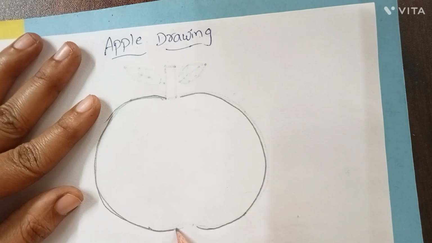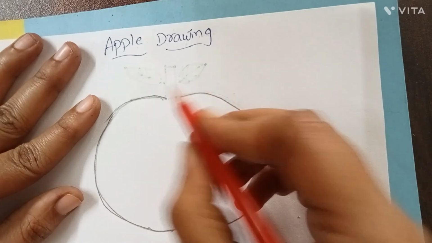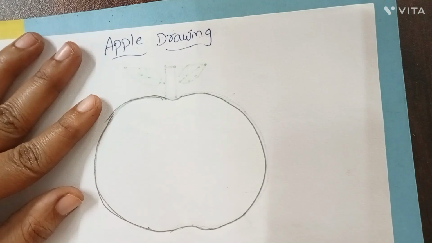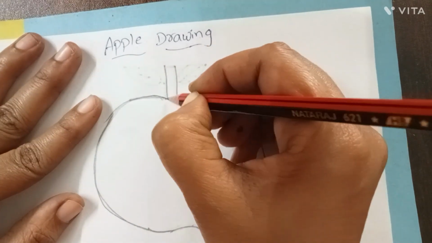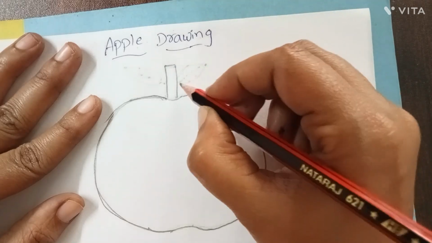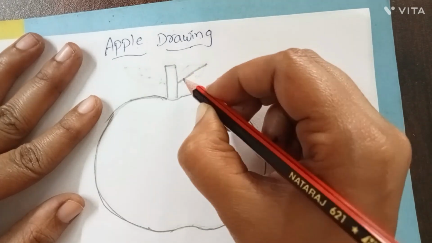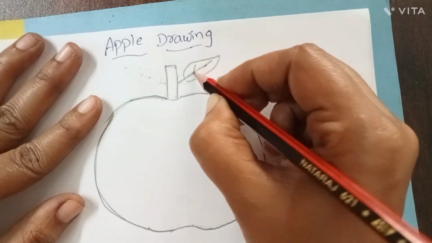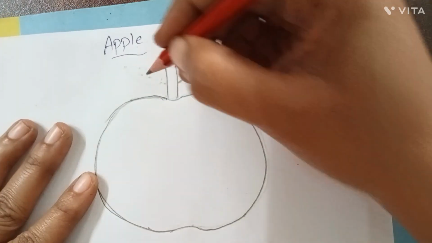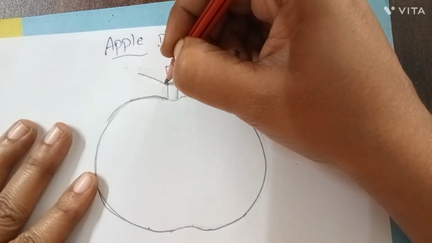Okay. Here you can draw upwards. Here you can draw downwards. Here you can draw two standing lines, one sleeping. Here you can draw leaves. Okay, here also you can draw one leaf.